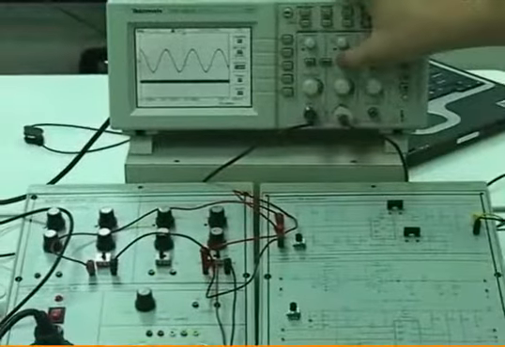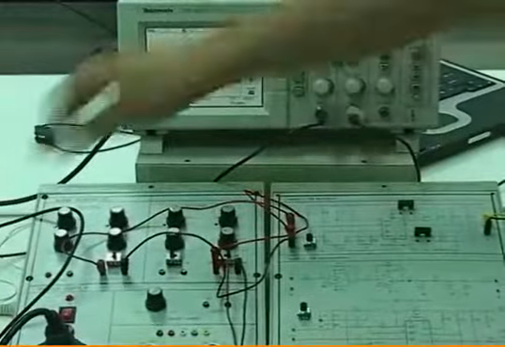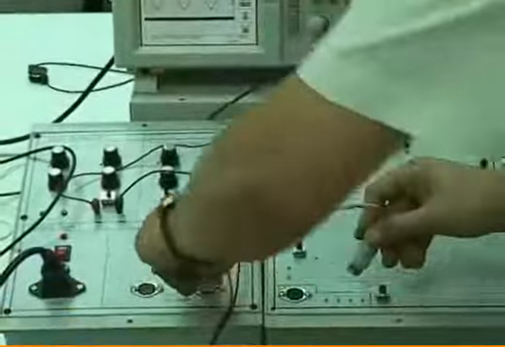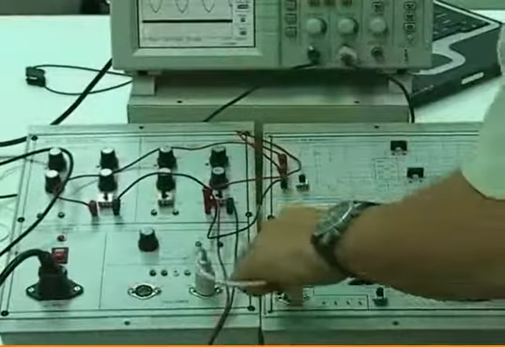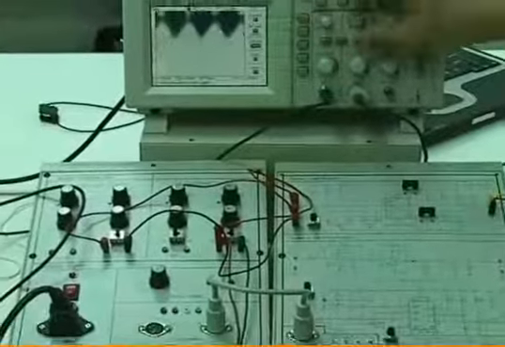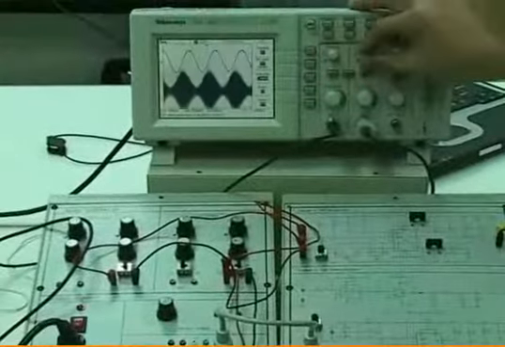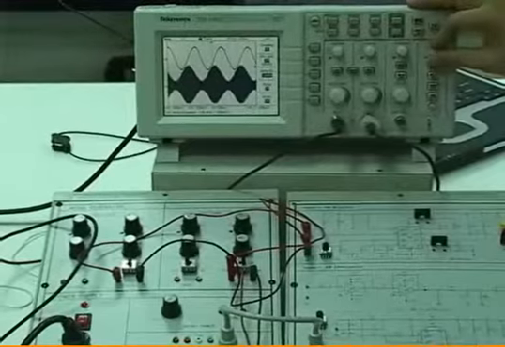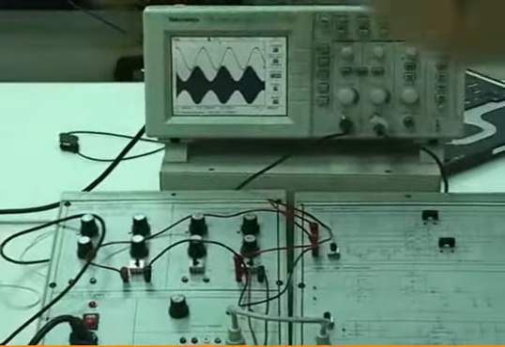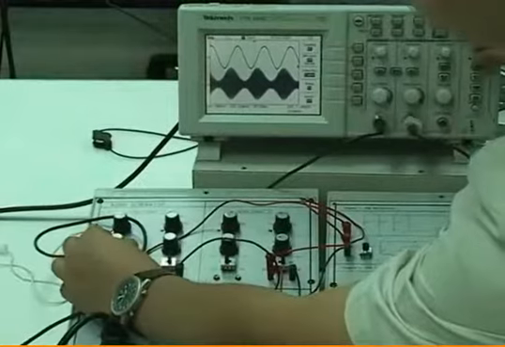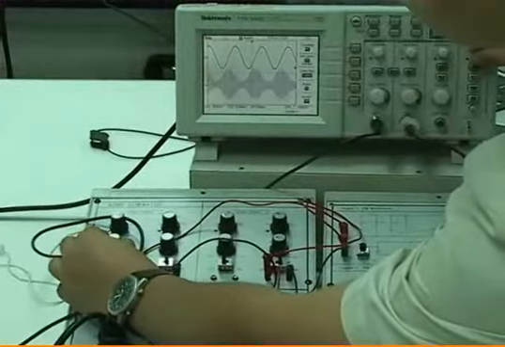So now we are ready to observe the modulated waveform. Oh, we forgot to put the power cable. Okay, now we can see the upper waveform is the input sine wave, and the lower waveform is the modulated AM signal. We can do some fine tuning to see the carrier.